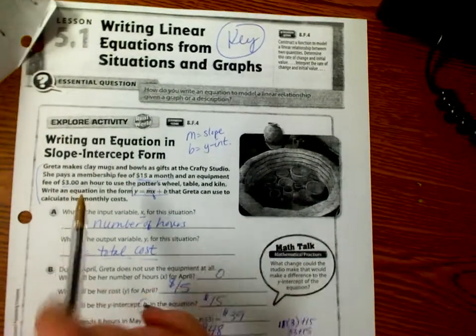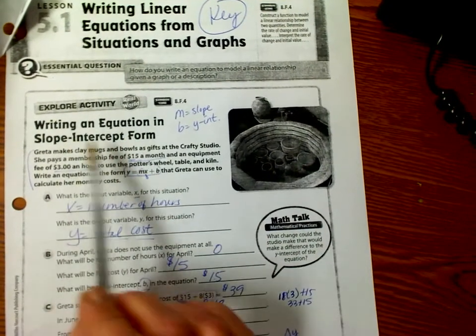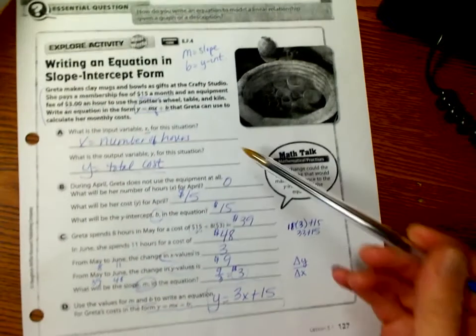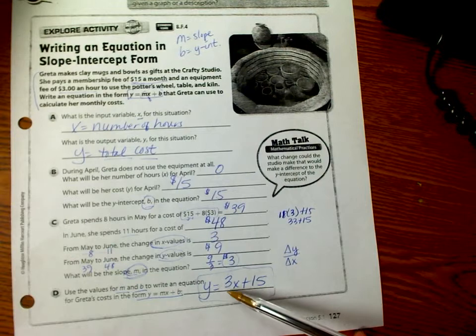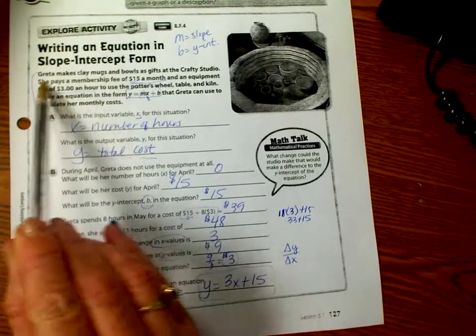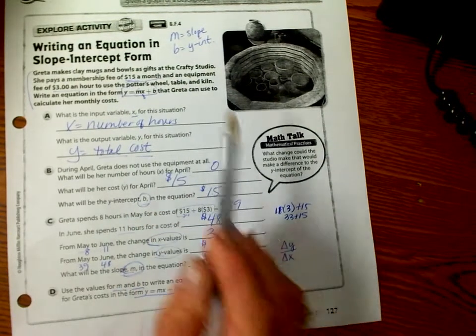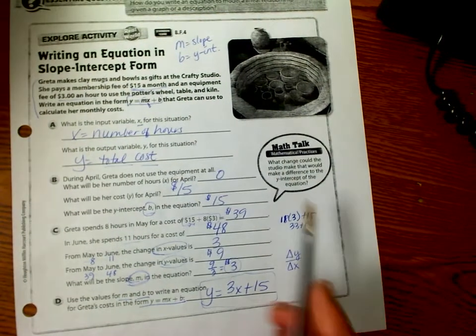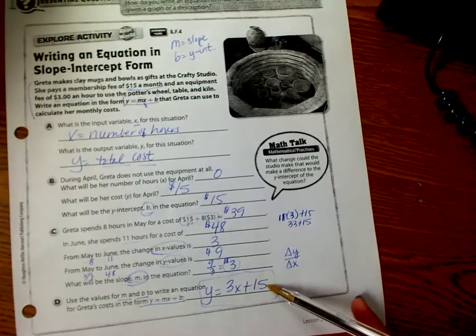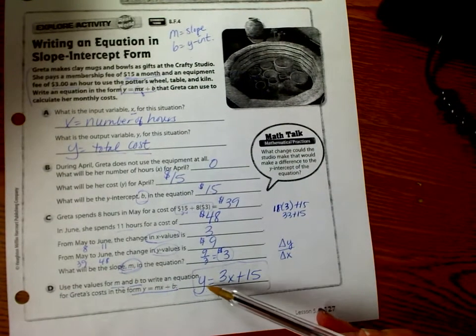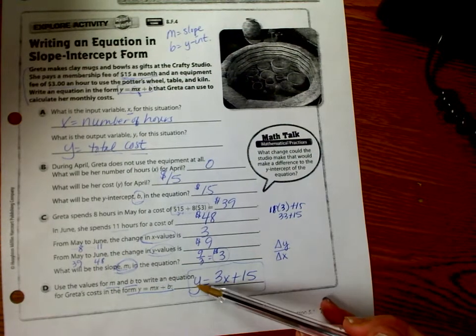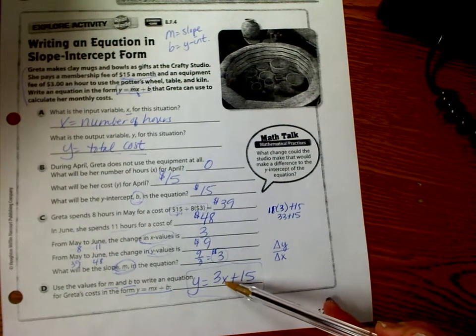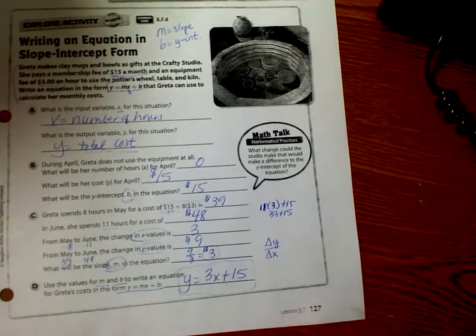So we talked about writing a slope-intercept form from a situation. This page just kind of broke it down for you. On writing a slope-intercept form, our slope is the constant rate of change. What happened every single hour in this scenario? Greta was renting a studio to use the equipment for making pottery, but then she had a membership fee of $15 once a month. So our equation to figure out how much she's going to pay in a month, depending on the amount of hours, which was X, with Y being your total cost, is you're going to multiply 3 times the amount of hours worked plus 15. And you guys did that very well.